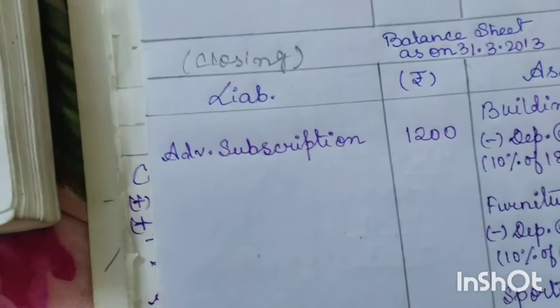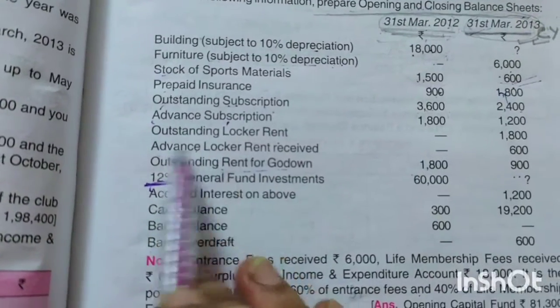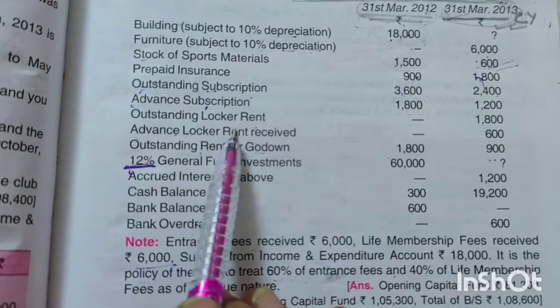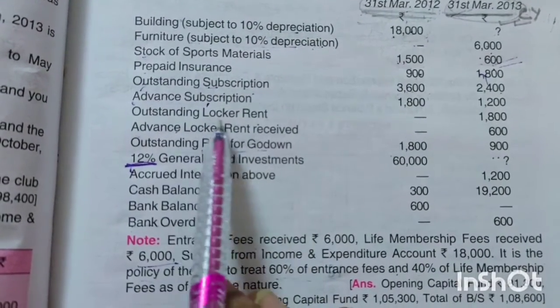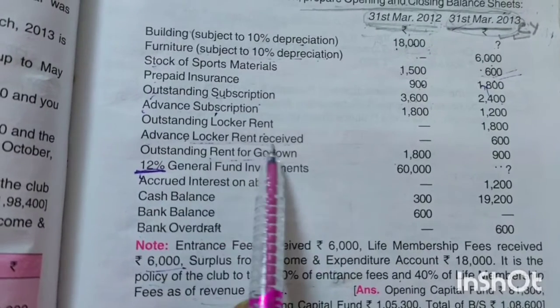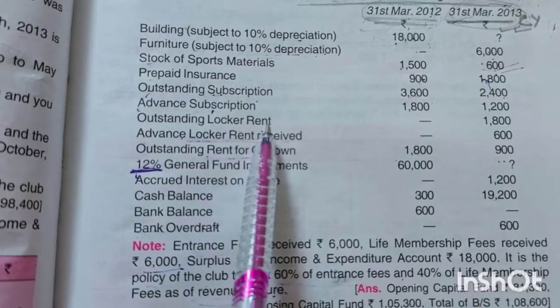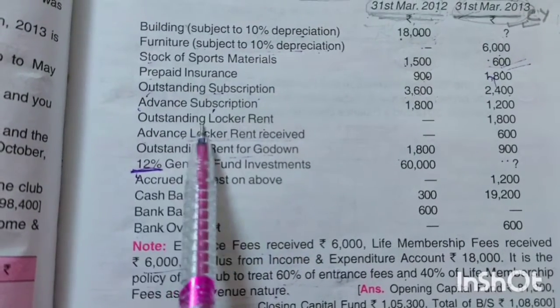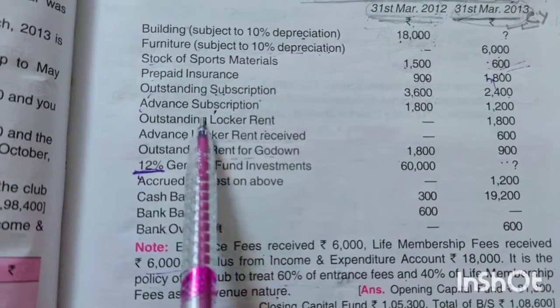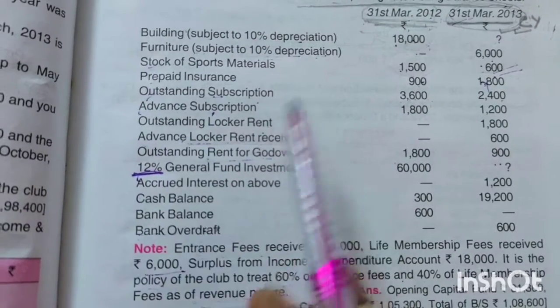Okay, now next item, outstanding locker rent, advance locker rent received. From this we can make out that locker rent received means locker rent is an income. Now outstanding locker rent, I have told you, any income outstanding, outstanding means what? You are supposed to get but you have not got.